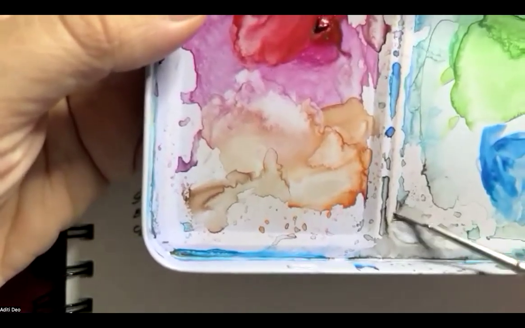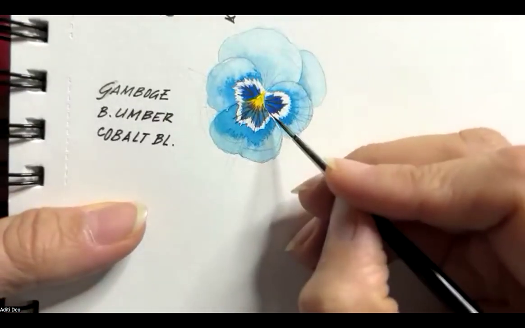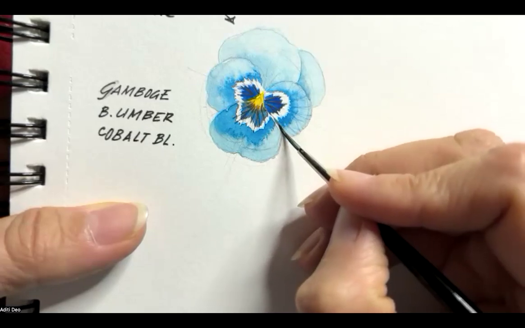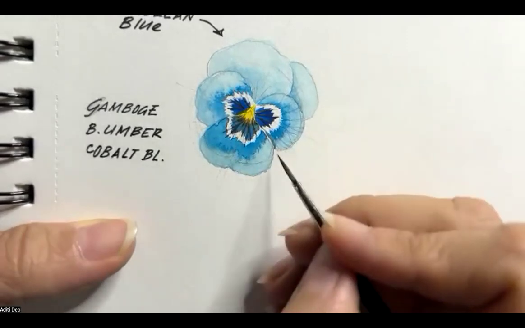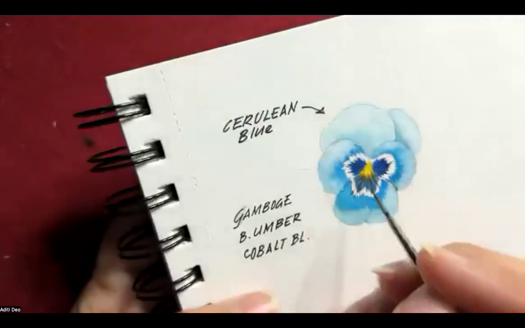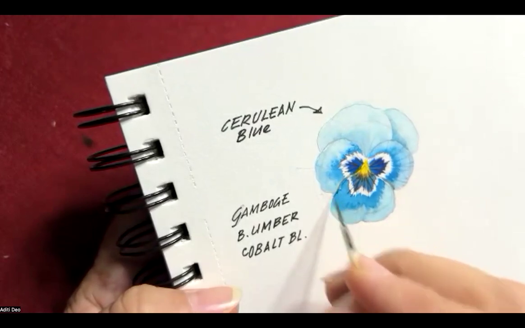So mix 2-3 colors together, you will get some kind of gray shade. Take very little bit of that and run this just on the outside edge of the petal so that it creates a shadow through the white section also.